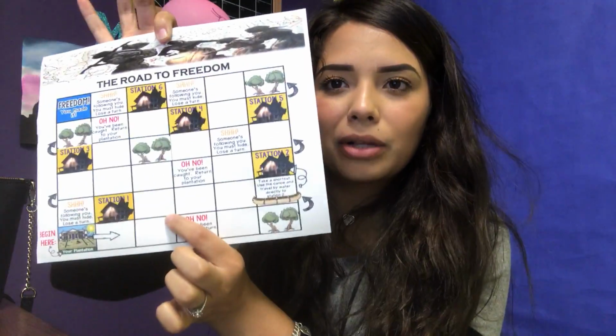Each player will take turns to roll the dice and move the indicated number of spaces. This is based on a game that students have played before. So they just roll the dice, depending on where it falls, they begin. And it says begin here, and I'll show you that a little bit closer in a second.